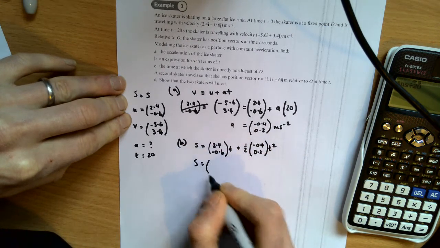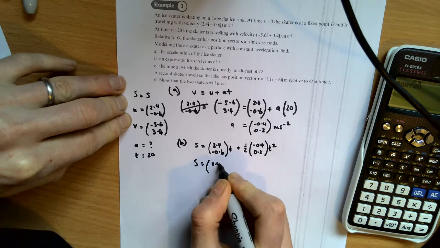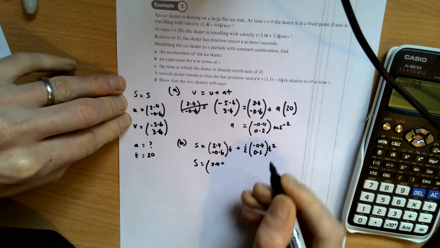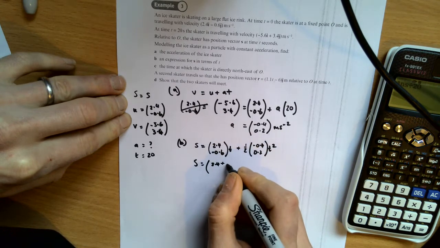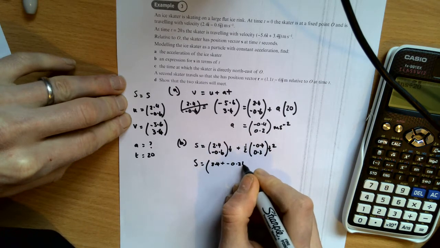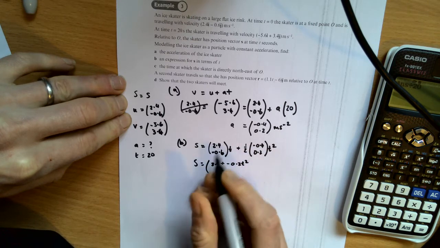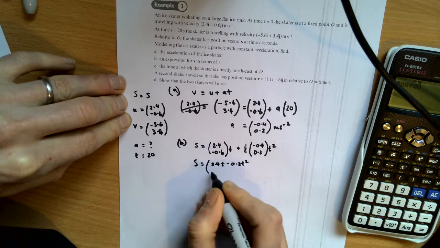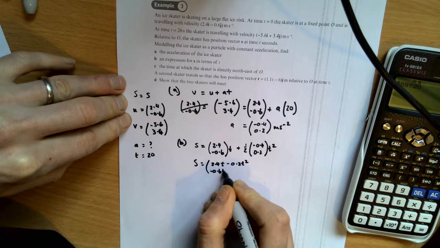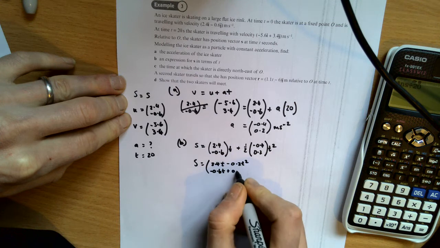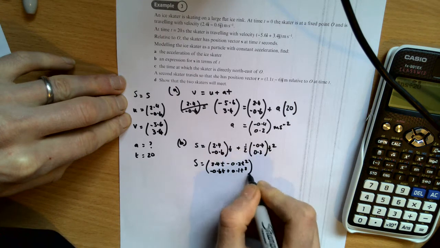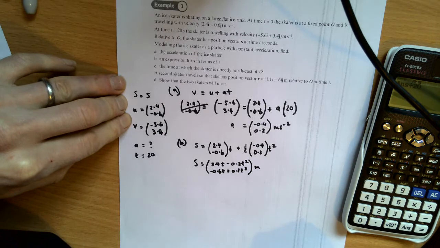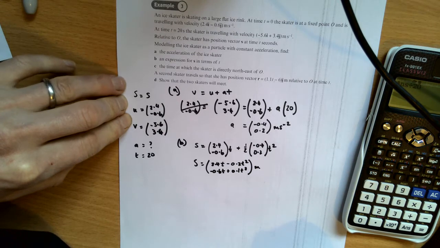So I can write that in one vector. So half of 0.4 is 0.2, so it's 2.4t minus 0.2t squared. And this is minus 0.6t plus 0.1t squared. Okay, so there's your expression as a vector.